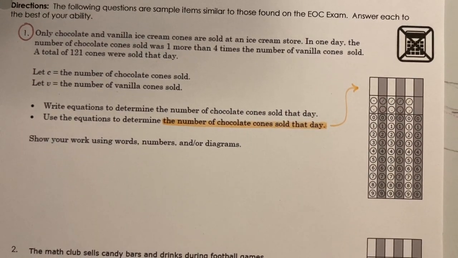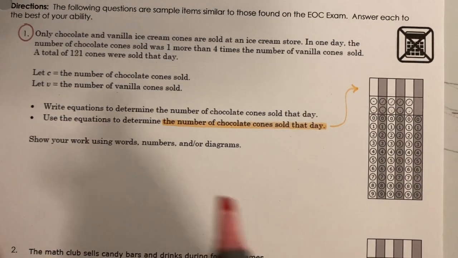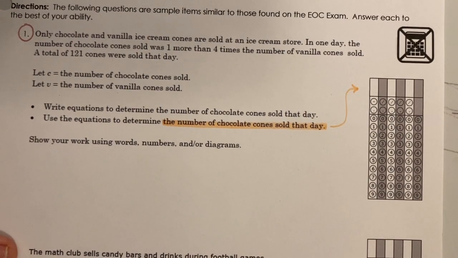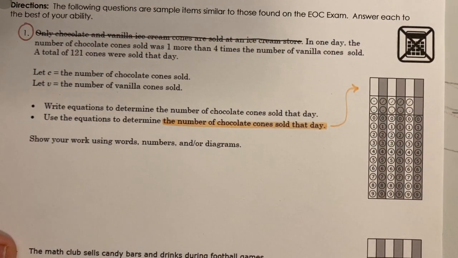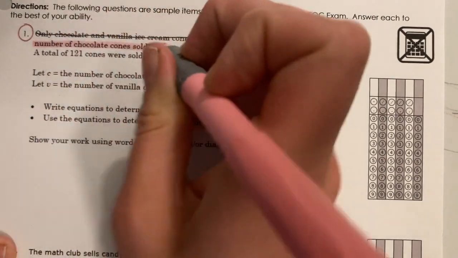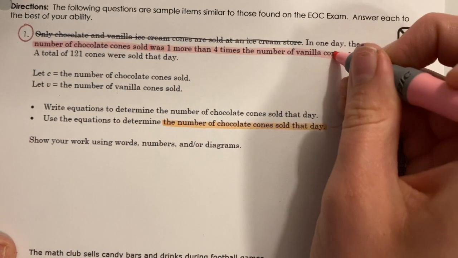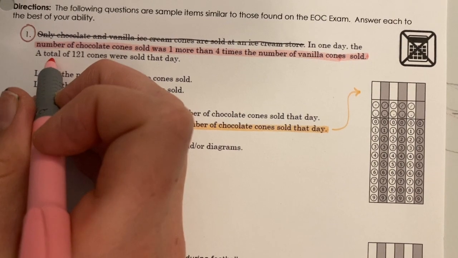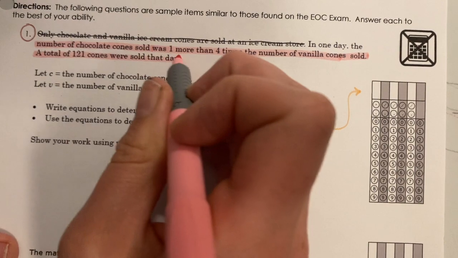Okay, so let's go back through and identify the information that I know. Only chocolate and vanilla ice cream cones were sold at the ice cream store. That's kind of pointless. I don't really care about that information. In one day, the number of chocolate cones sold was one more than 4 times the number of vanilla cones sold. A total of 121 cones were sold that day.